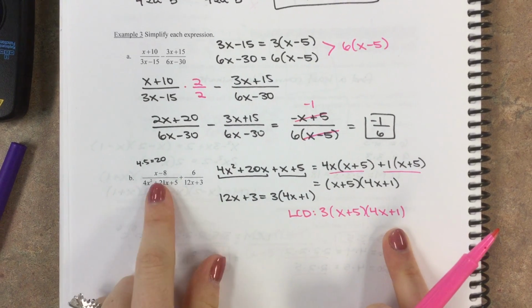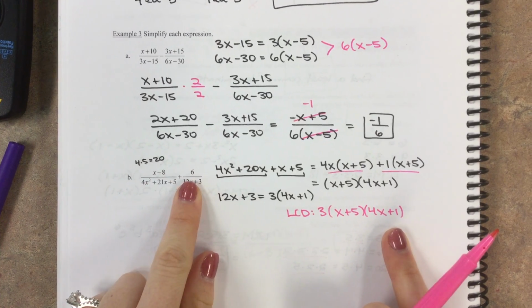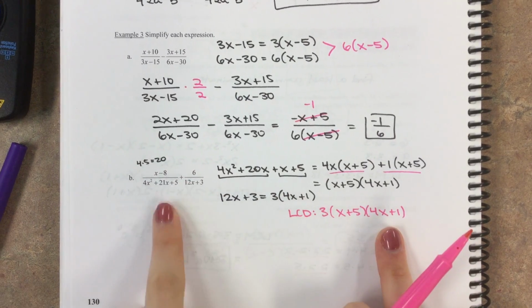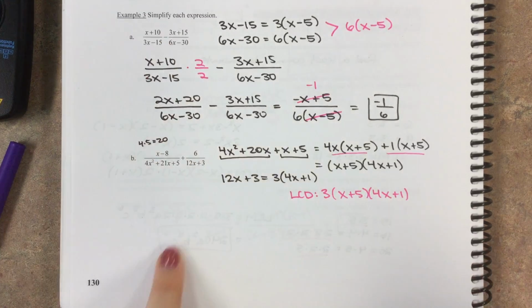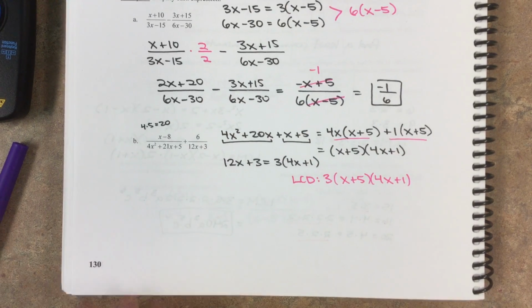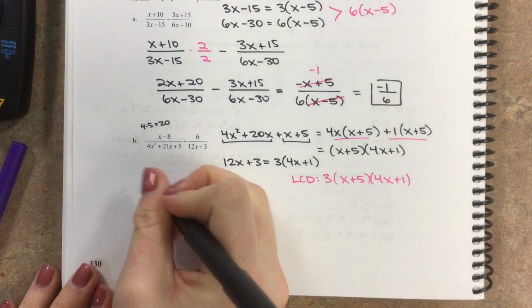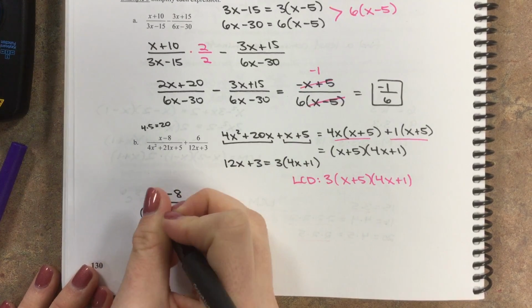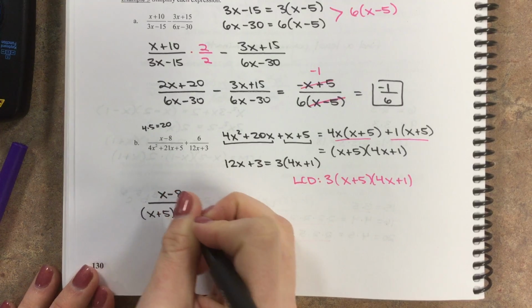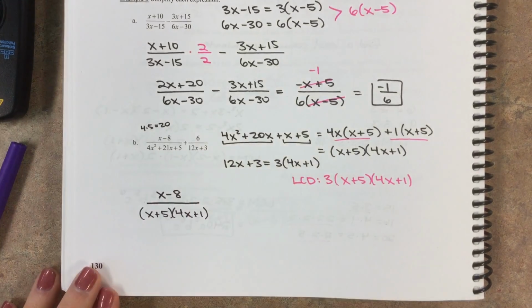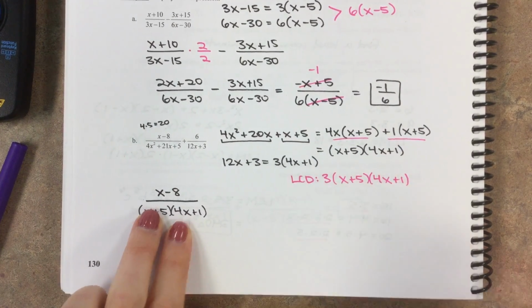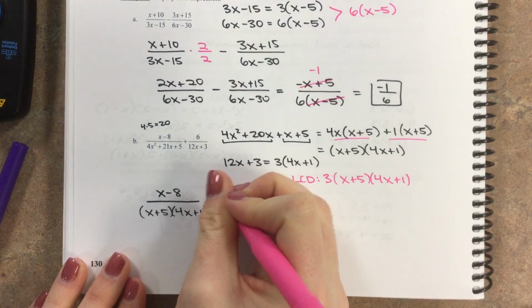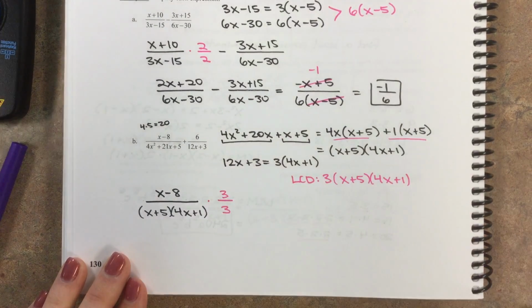So my next goal is to make sure that these two pieces end up having this denominator. Because this is a little bit more complicated than this one, you should always be writing your denominator in factored form. So I'm going to keep an x minus 8, and I'm going to write my denominator as x plus 5, 4x plus 1. Then you see what you have and you see what you need. I already have these two pieces, I just need the 3. So I'm going to multiply top and bottom by 3.